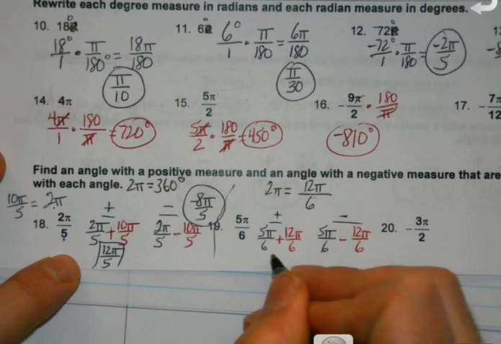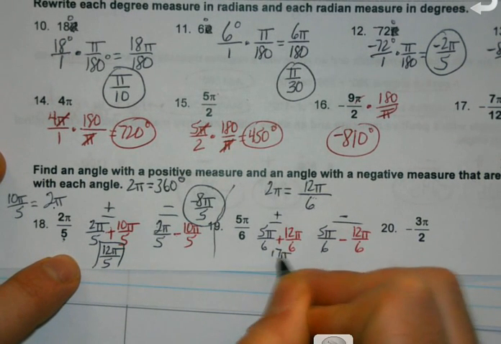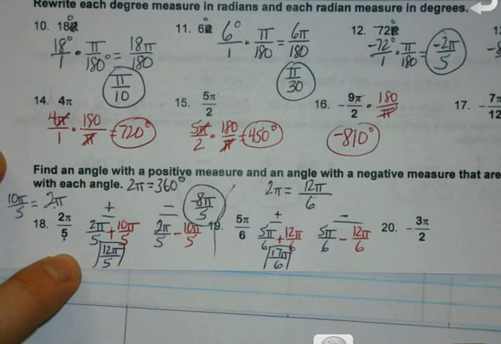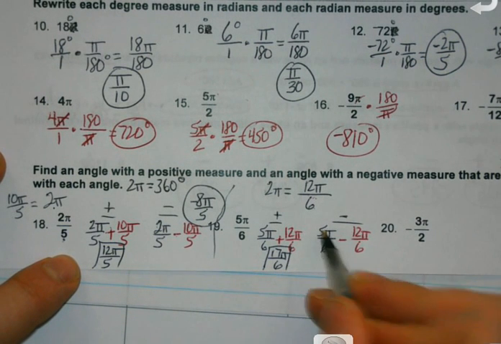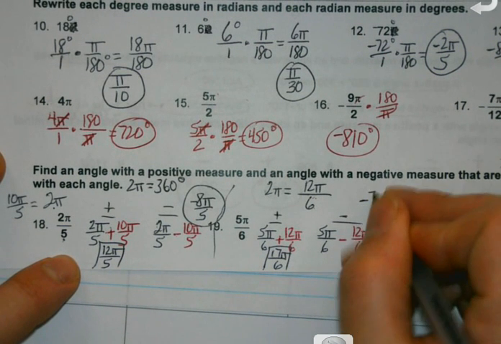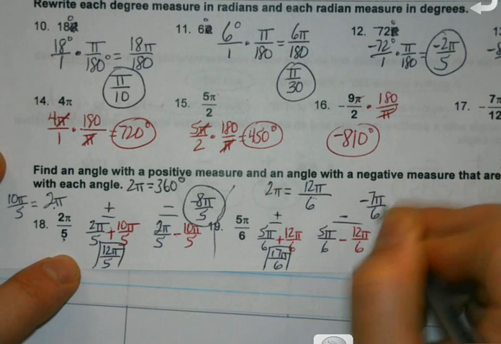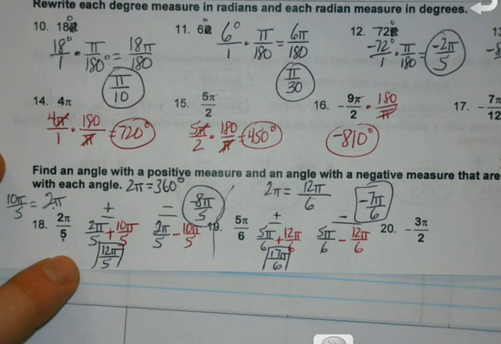So 5 plus 12 is 17 pi over 6. 5 minus 12 is negative 7 pi over 6. But again, in this case, the common denominator part is going to be as simple as just multiplying 2 times whatever my denominator is.